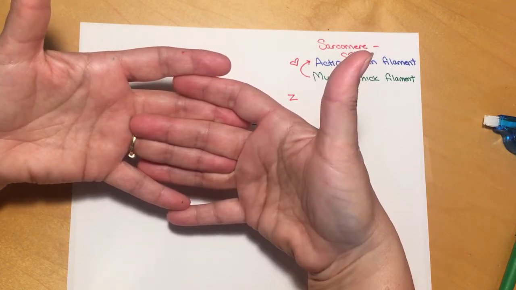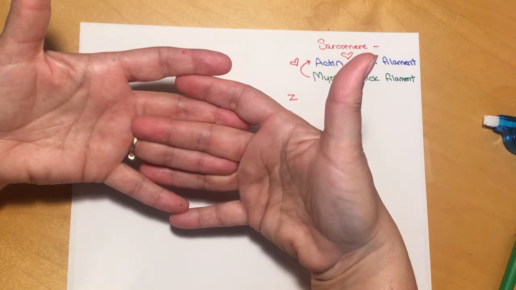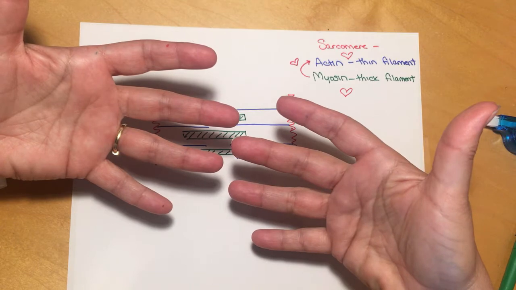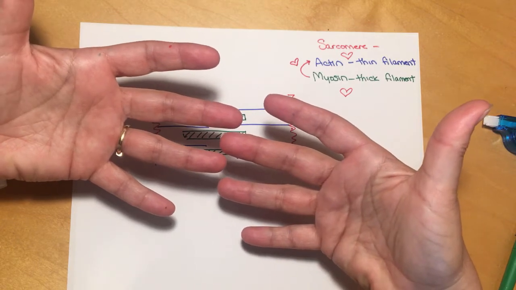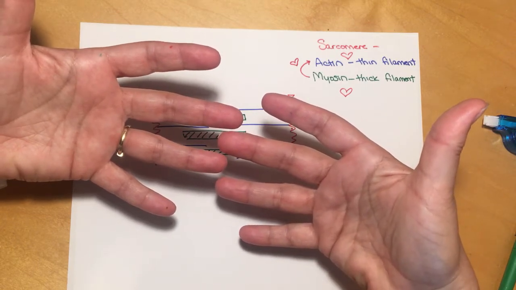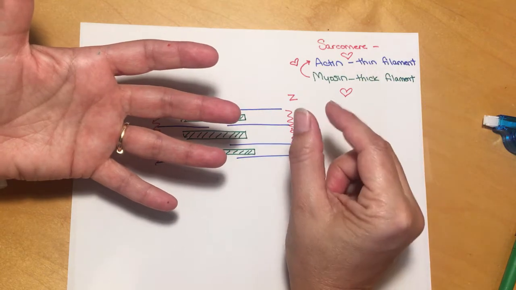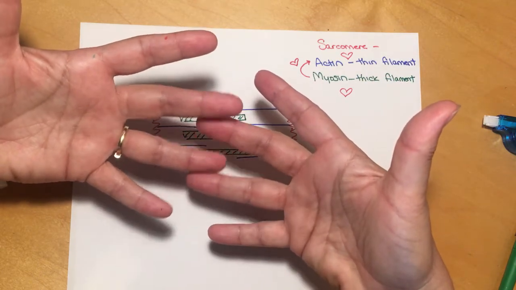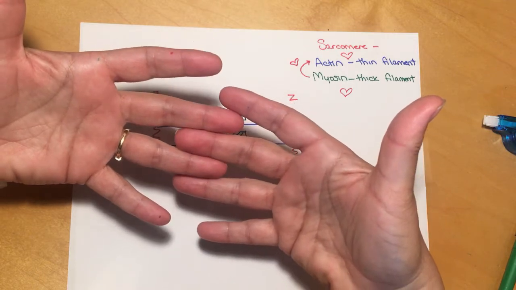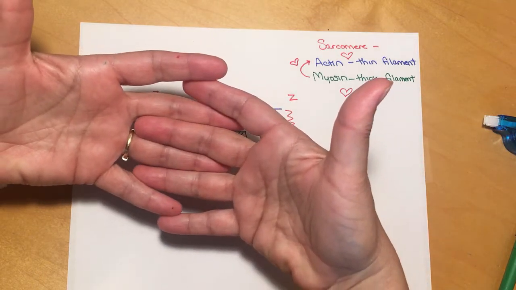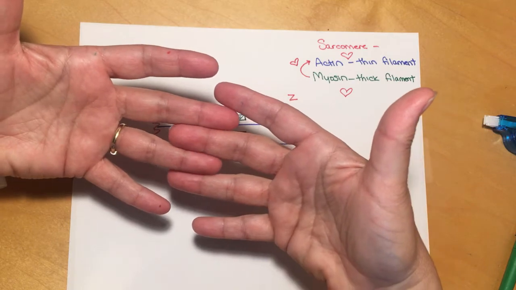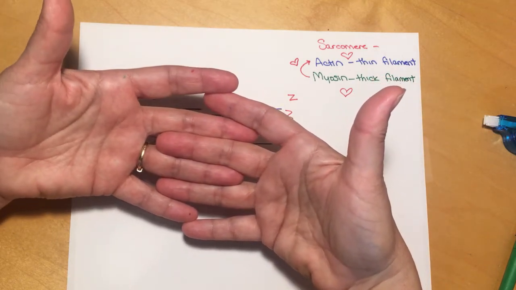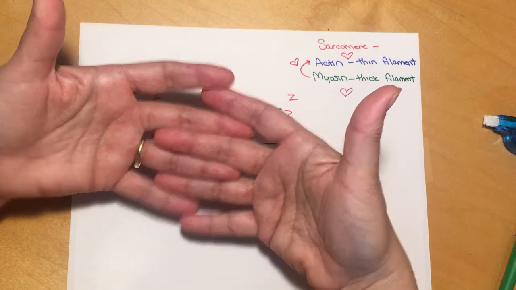When muscle contraction stops and relaxation happens, these guys will slide back past each other again, and the sarcomere will lengthen again. So anytime a muscle contracts, the sarcomere gets shorter. And you'll also notice that these myofilaments, actin and myosin, don't have to get shorter and longer. They can stay the same length as they slide past each other. This is called the sliding filament model of muscle contraction.